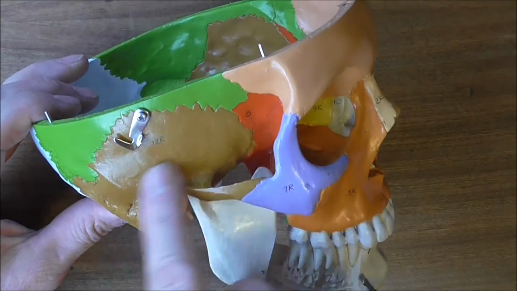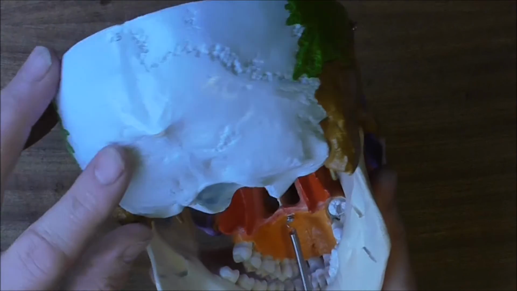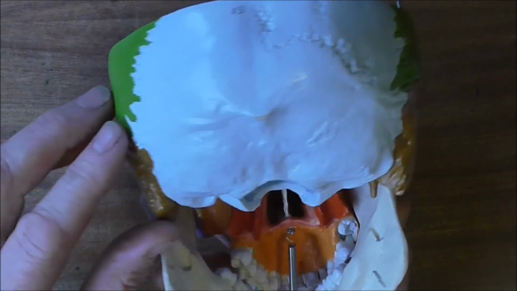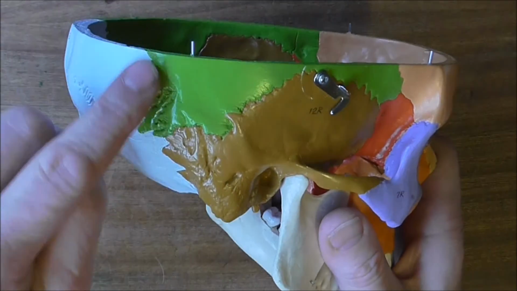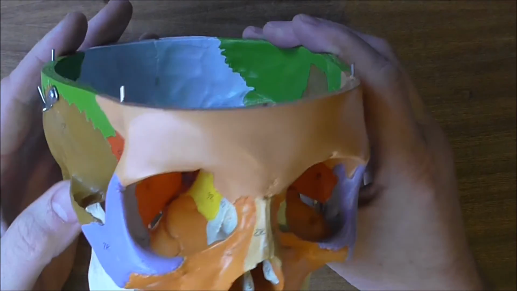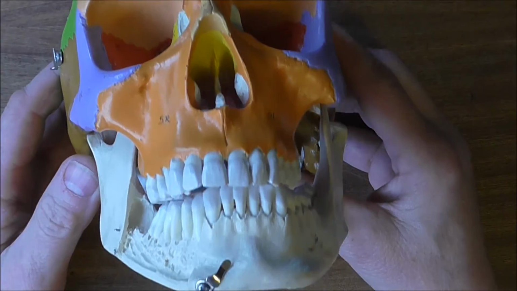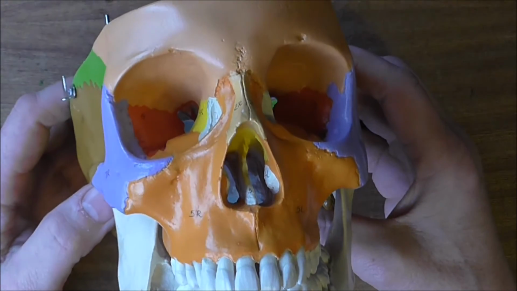Temporal bone on the side there, part of the parietal bone. Occipital bone at the back of the skull. The sutures in between the bones. But that's just to give an impression of the orbital cavities in the skull, which is such a defining characteristic human feature.